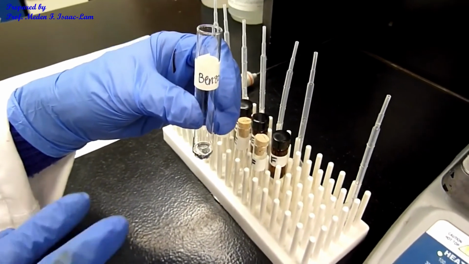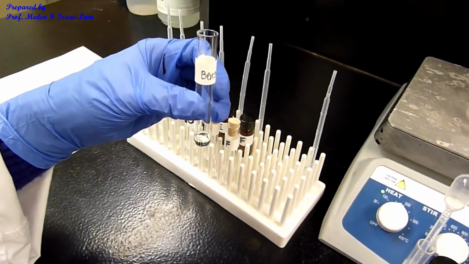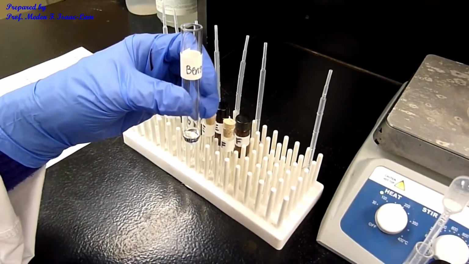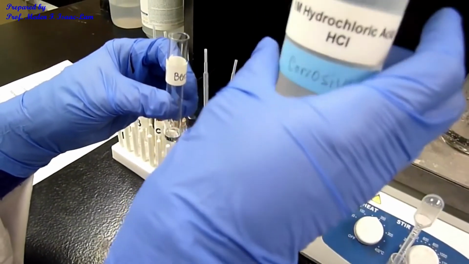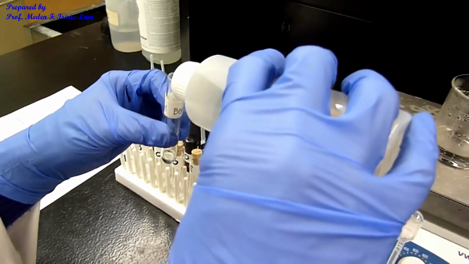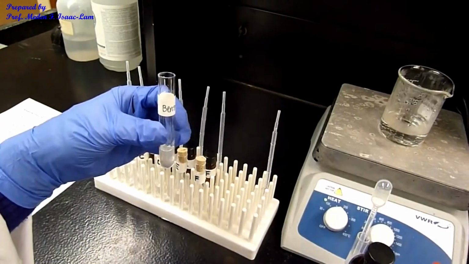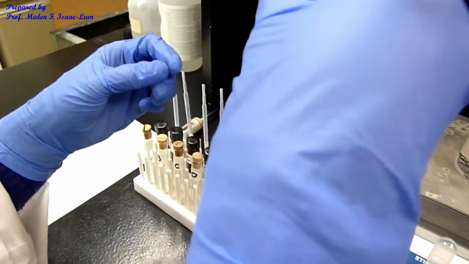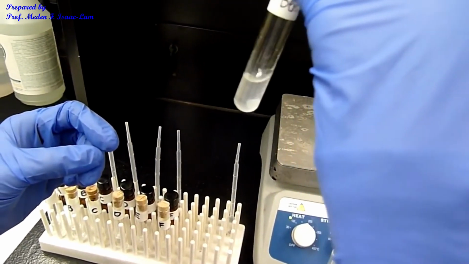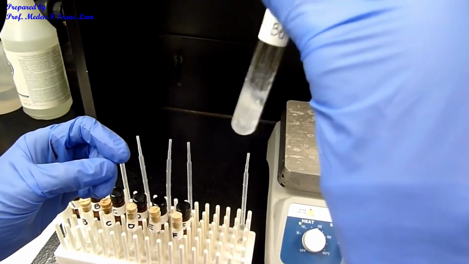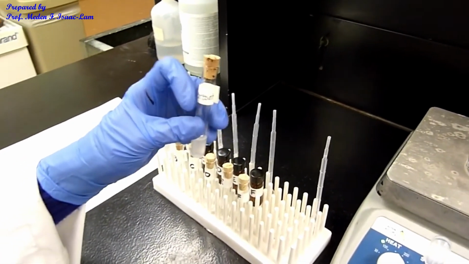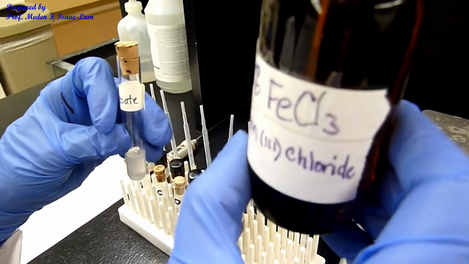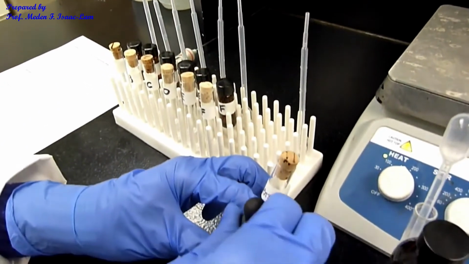So after heating it up for 5 minutes, I will now add 20 drops of 1 molar hydrochloric acid on the standard and then also on the unknown. So 20 drops of 1 molar hydrochloric acid. Okay, and then shake it. There's a little bit of cloudiness, but I think it's not too bad. So I think I'm just going to add the 10% iron(III) chloride. Okay, so I'm going to add 1 drop.